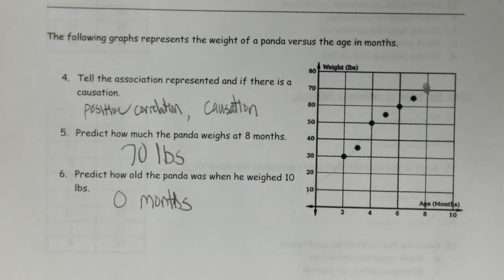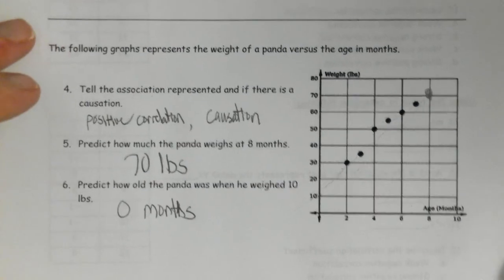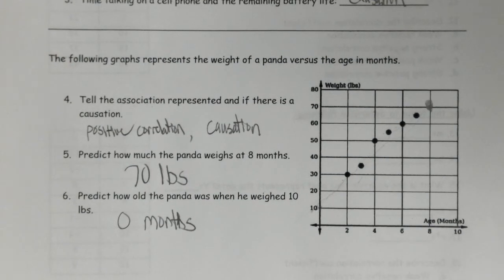So that's how you would go through and answer these types of questions, and based on these examples, you should be now prepared to go do your quiz in Canvas.